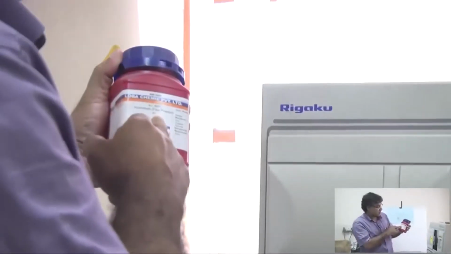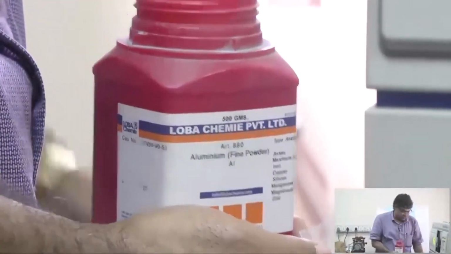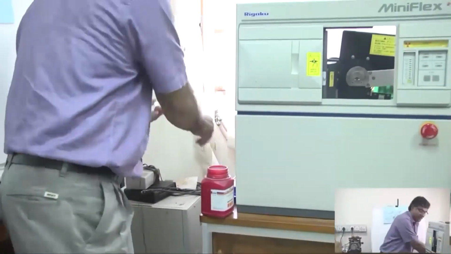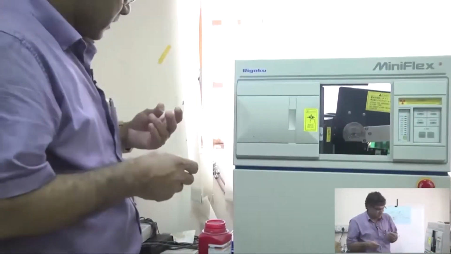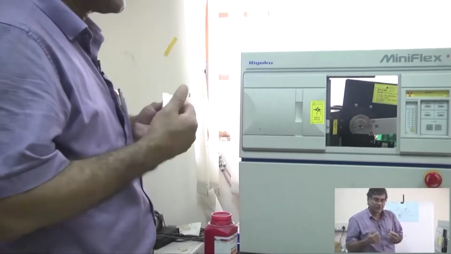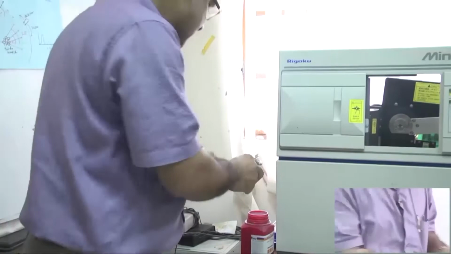If I want to do an experiment on this aluminum powder, or sometimes we give students aluminum powder and copper powder to test, to find out the composition ratio of copper and aluminum in the sample.